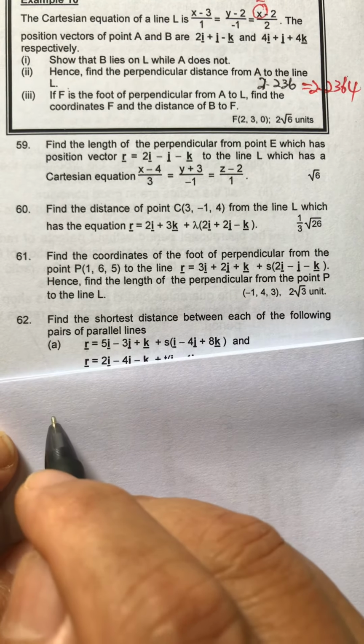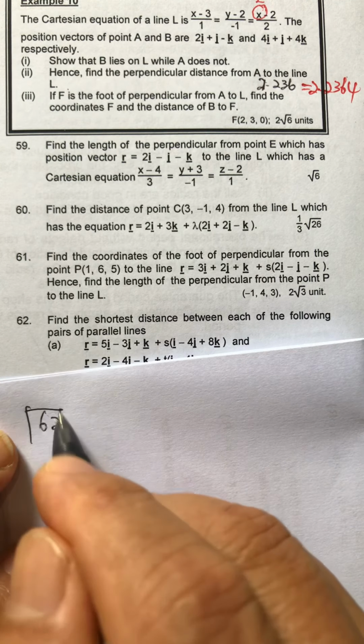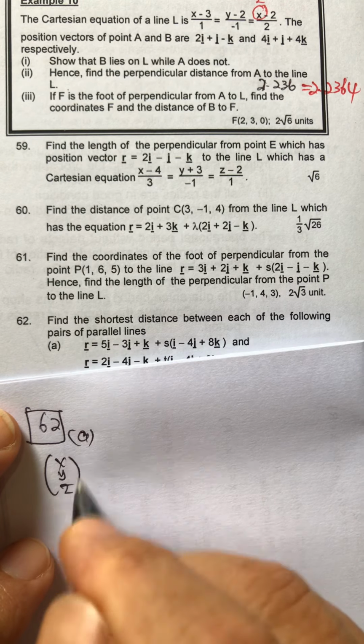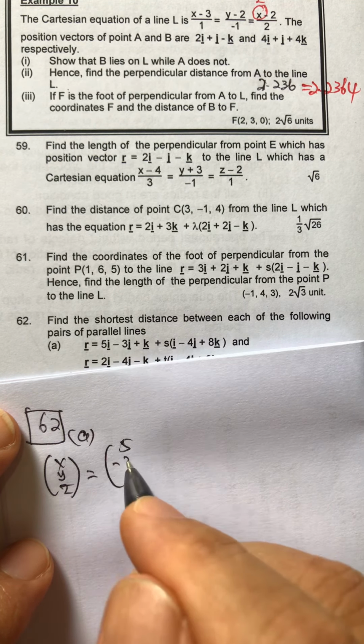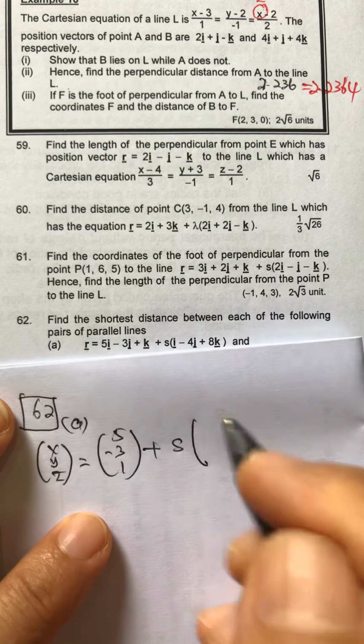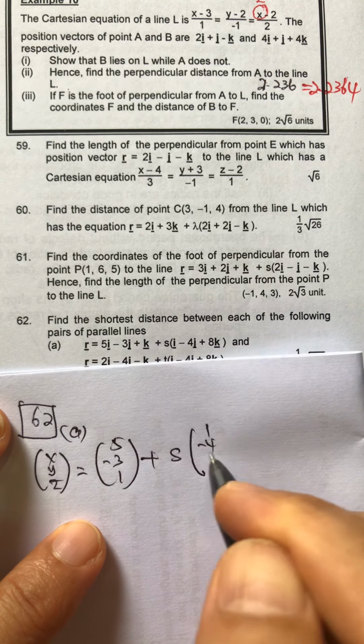For 62A, line 1 is (x, y, z) equals (5, negative 3, 1) plus s times (1, negative 4, 8).